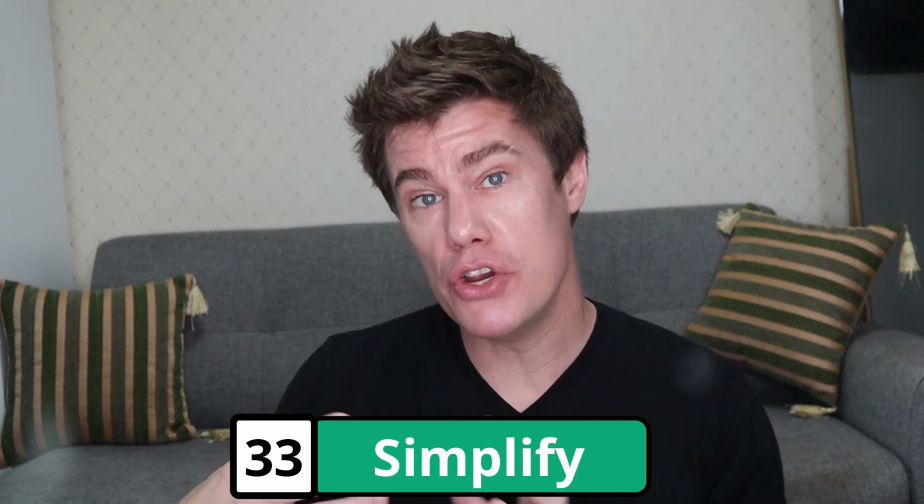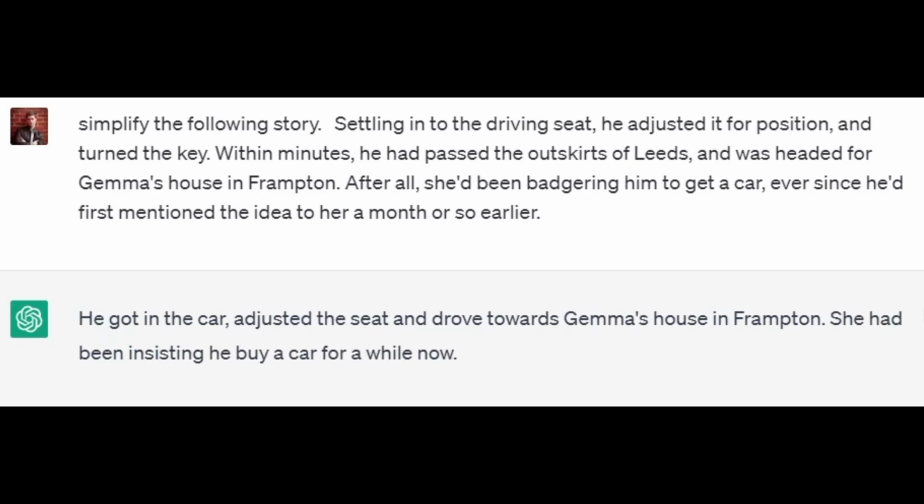Simplify language. If you have a difficult story, you can ask ChatGPT to tell it in a simple way so that it's more understandable. Just say, simplify the following story, copy and paste it in there and see what ChatGPT says. He got in the car, adjusted the seat and drove towards Gemma's house in Frampton. She had been insisting he'd buy a car for a while now. Okay, so it explains it in a simple way.